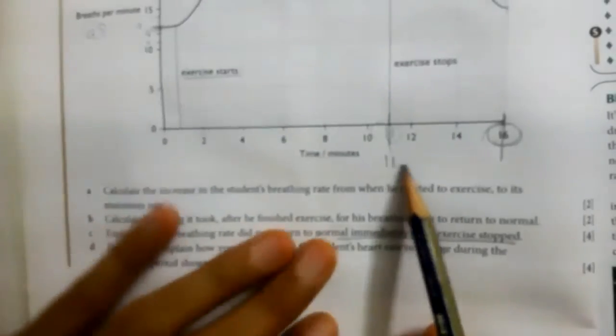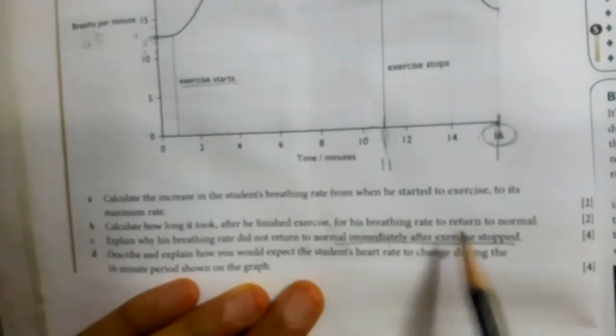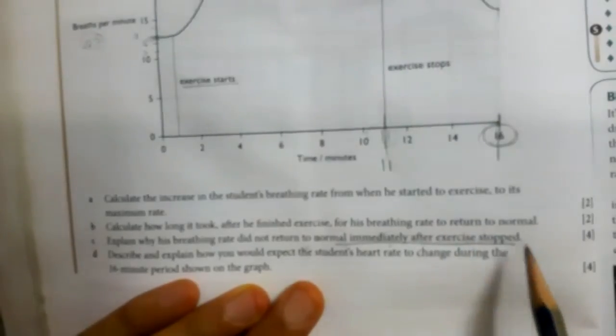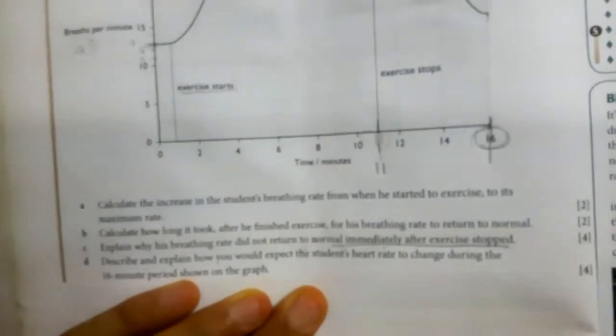All this process, because all they're asking, you don't have to talk about the brain here. The brain will not be in this answer. Why? Because all they're asking is why did it take long for this breathing rate to be normalized?